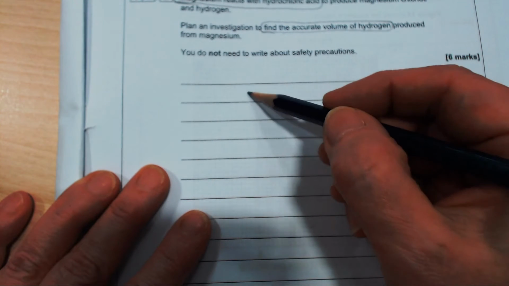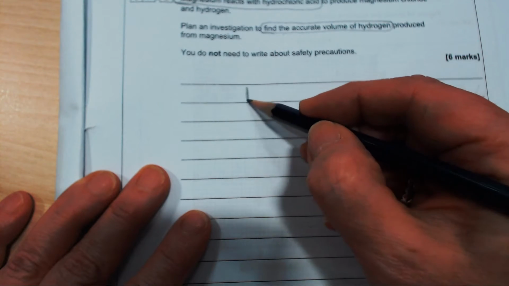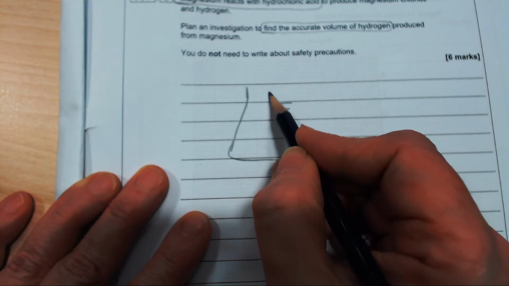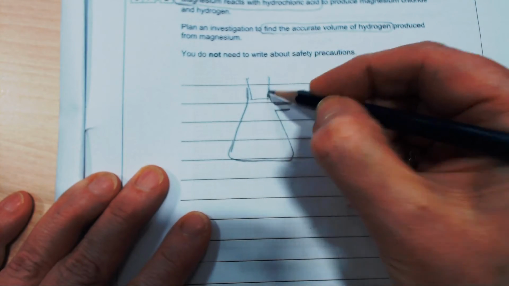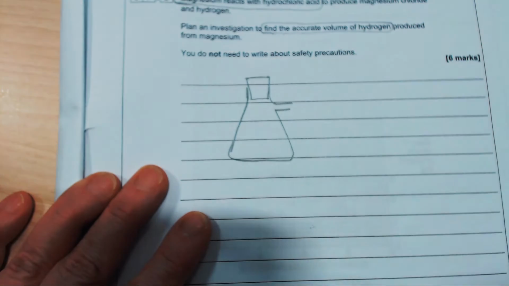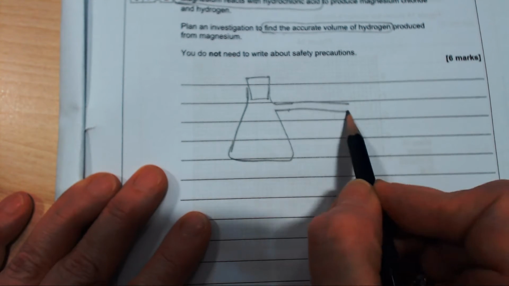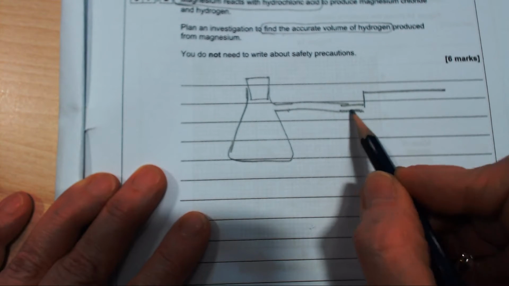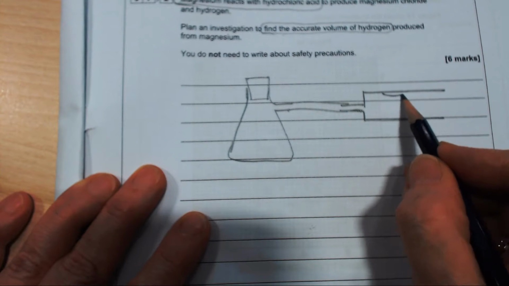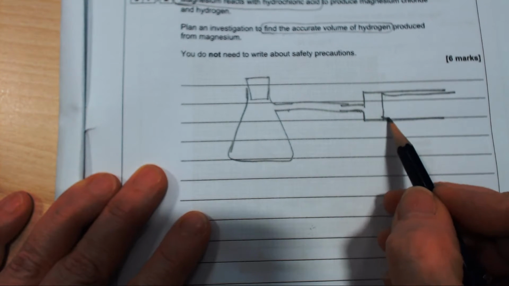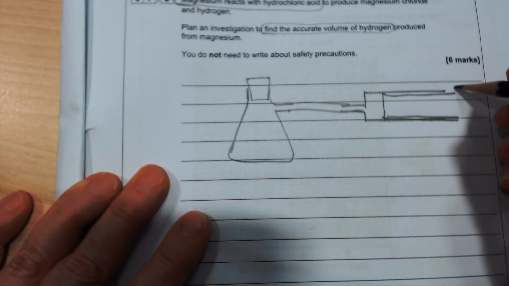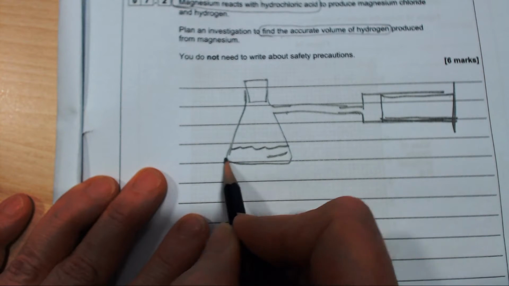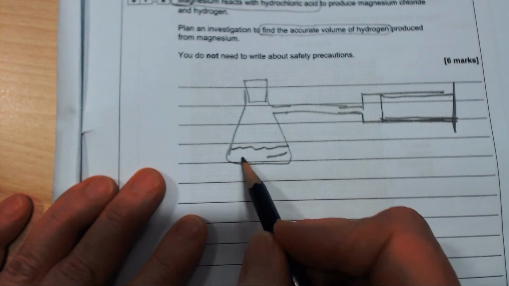So first of all, I'm going to draw, and it's not Picasso. You draw a flask, a sidearm flask, with a bung in it. Can you just watch for the moment? You get to draw this in a minute. I've got a delivery hose, and then I'm going to use a gas syringe because that's going to be my most accurate way of collecting that gas. Okay. In there, I'm going to end up with my magnesium, and I'm going to put my acid.